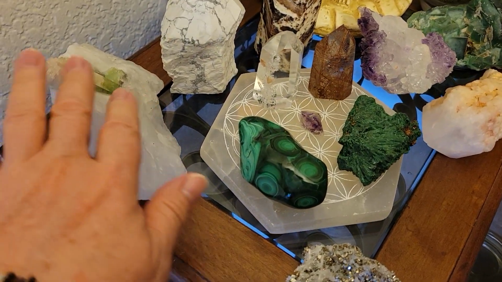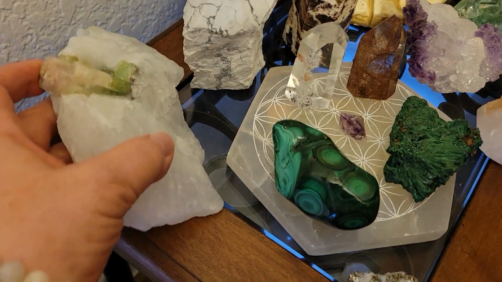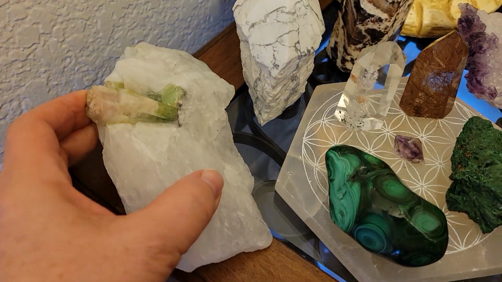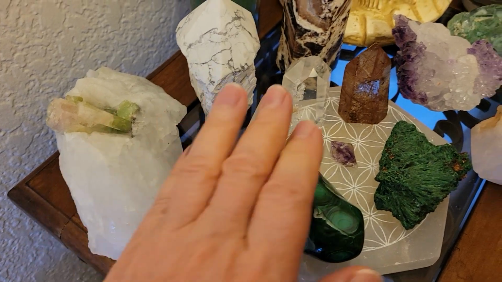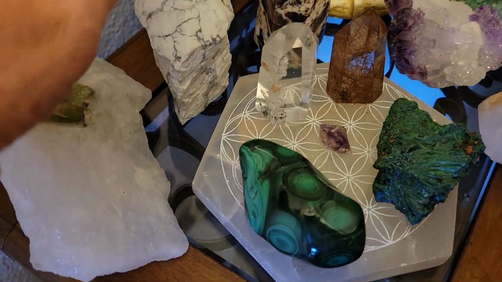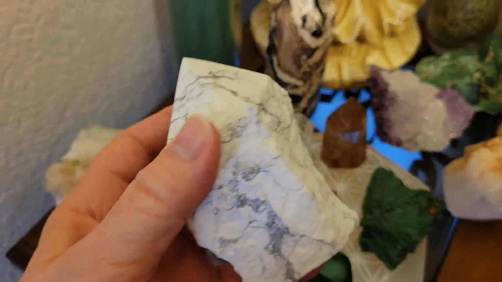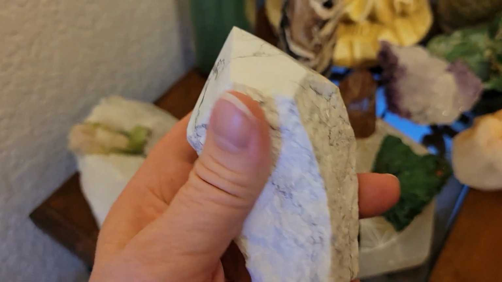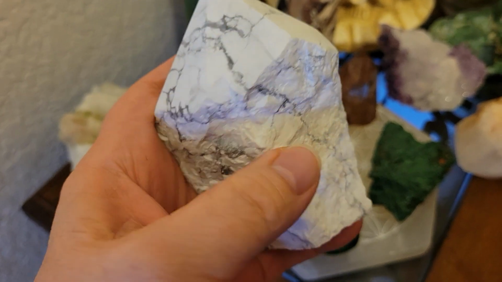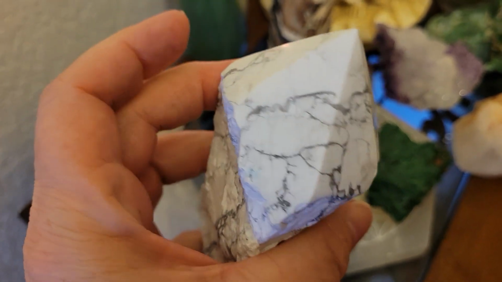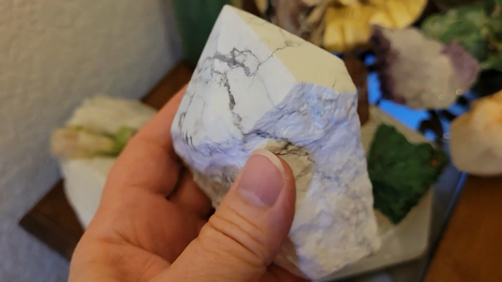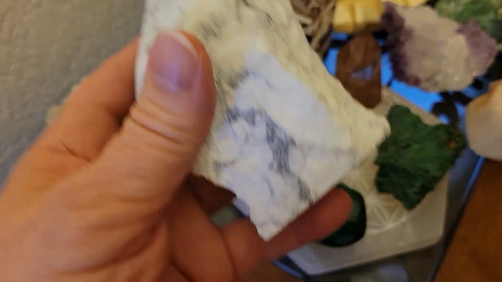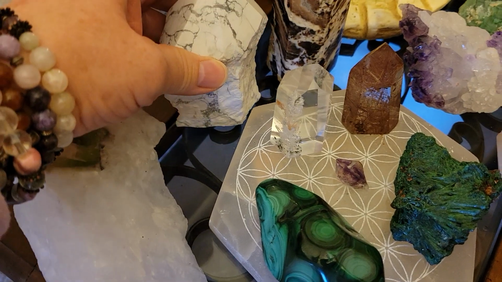So we have this one, the tourmaline. This one happens to be a little watermelon, so you've got pink and green. And the quartz, clear quartz, rutilated quartz. Here is white howlite, energy purification and protection. It is top polished, which shows you some of the very beautiful gray, black, or charcoal gray veins. And then the rest of it is unpolished.